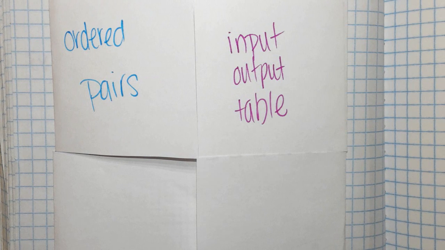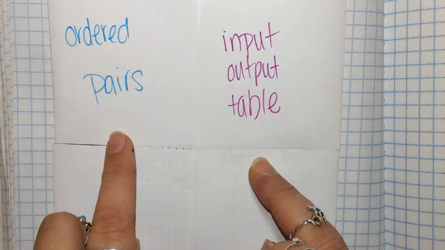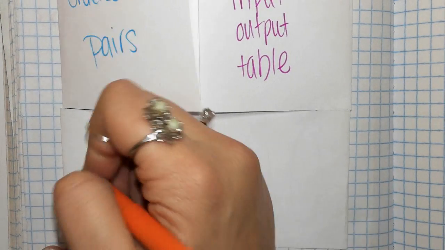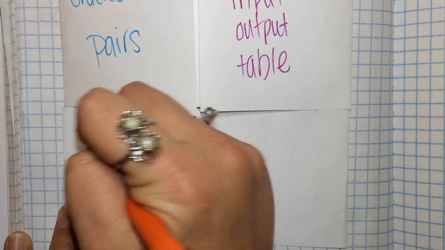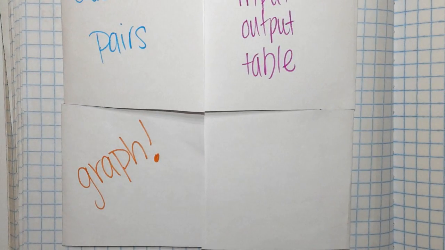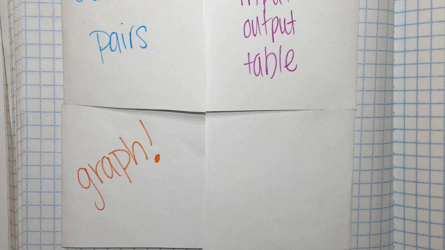Is that the inside or outside? This is the outside. No, because you know how we had the empty blank spot? This is the outside. All right, what do you think this one down here is going to be? What's on the inside? Graph. It's the mapping diagram. Look at you go.